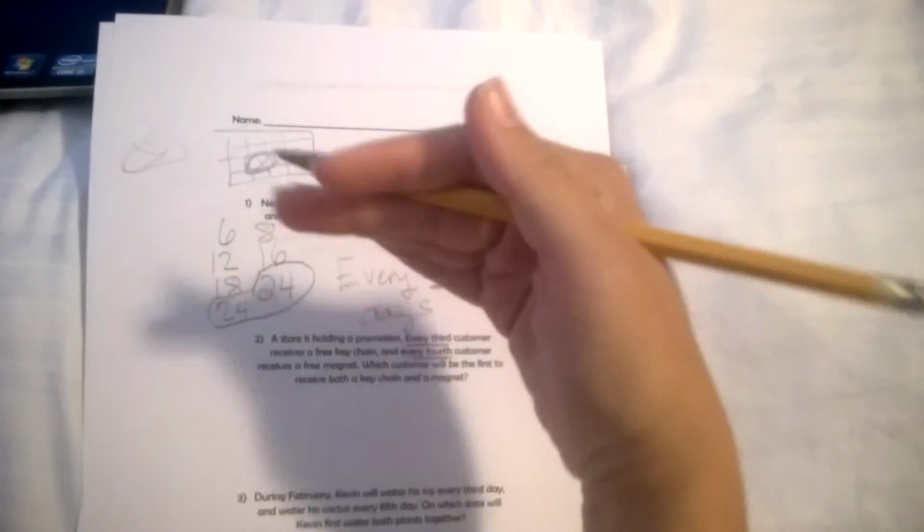And let's look at this next one. Okay, it says a store is holding a promotion. Here's that word again. Every third customer is going to get a free keychain. Every fourth customer is going to get a free magnet. They want to know which customer is going to be the first to walk in the door and get both a keychain and a magnet.